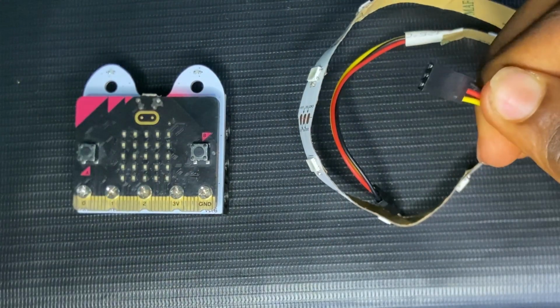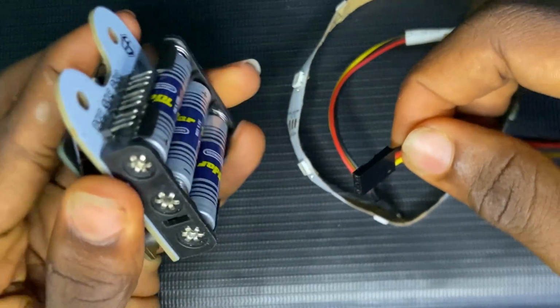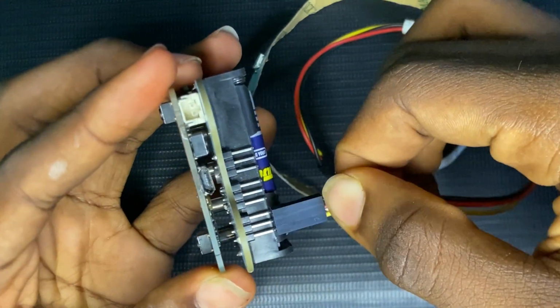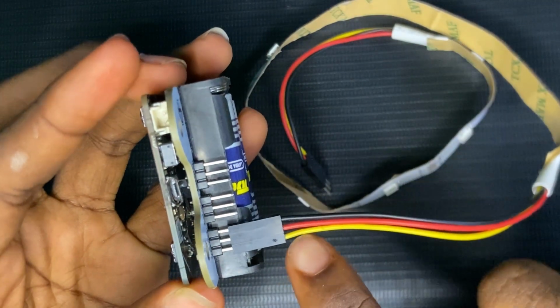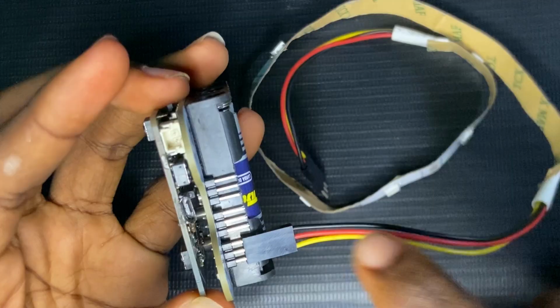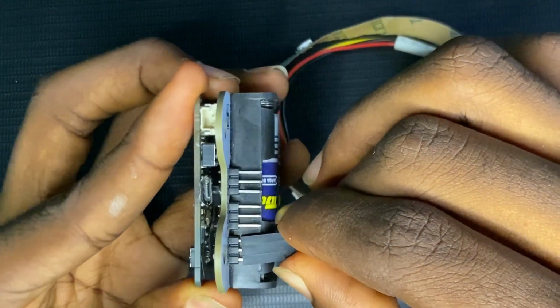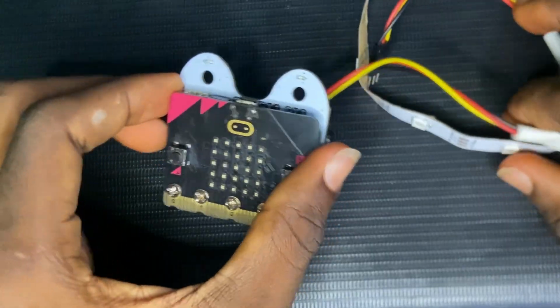We're going to pick this and then we turn the ring bit over. We connect it to pin 0 in the manner yellow, red, black. Good. So now let's test the smart light.